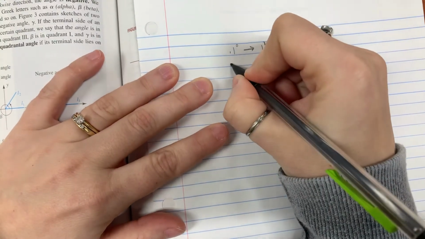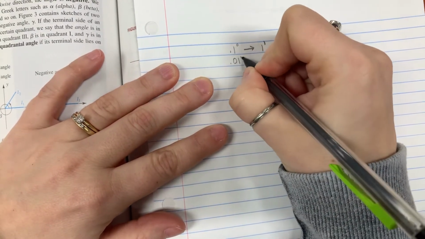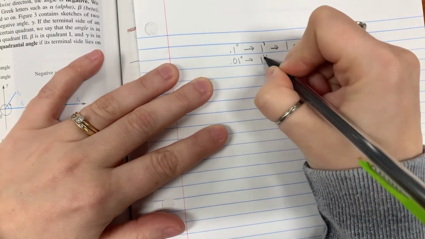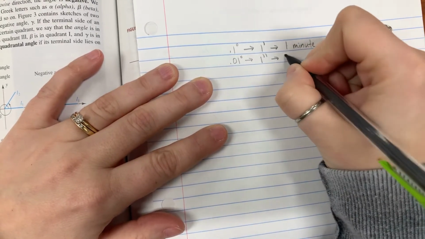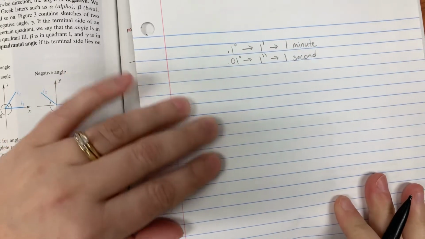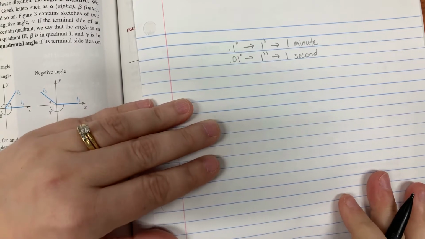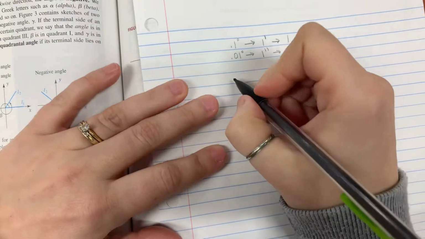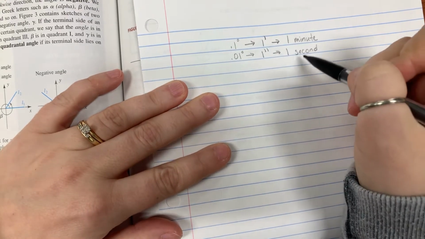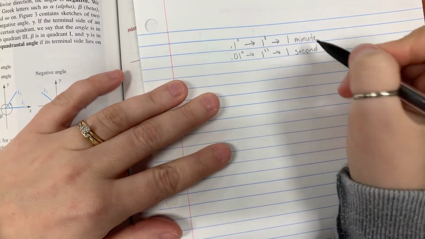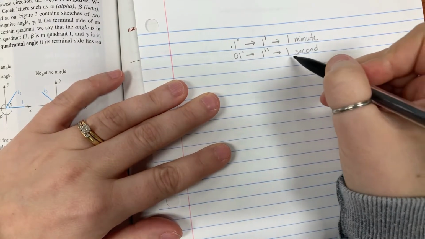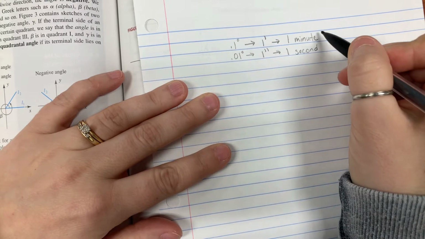Then if I had something like 0.01 degree, that is 1 second, or 2 apostrophes up here. So again, I'll write that out just so that you have it in your notes. One thing that's really important to remember, when you're talking about these minutes and these seconds, we really are talking almost like time, right? So there are 60 minutes in a degree, and there are 60 seconds in a minute, right?